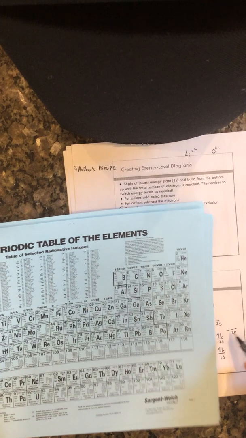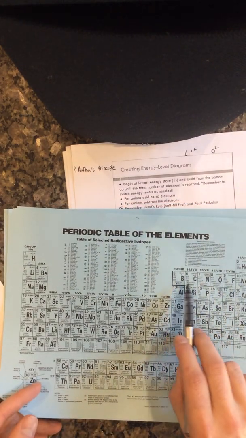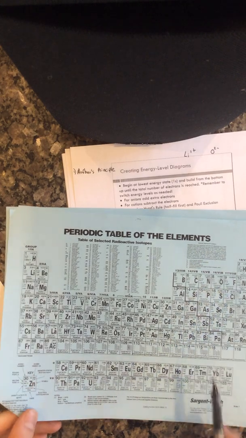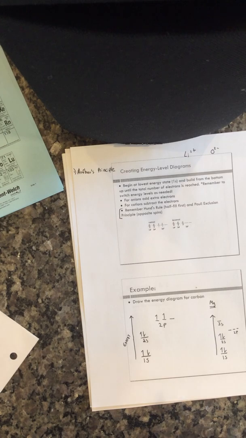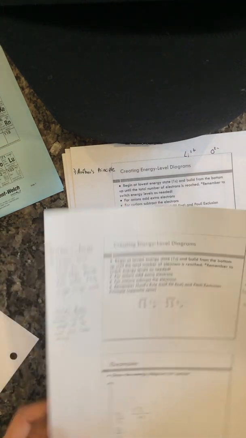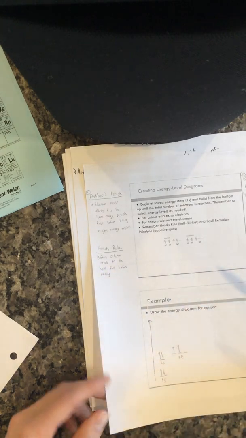Now, for our 2p, we have a full 6. So we have 3 arrows going one way and 3 arrows going the other. And once again, you need to remember Hund's rule: every orbital needs to be half full before we pair.